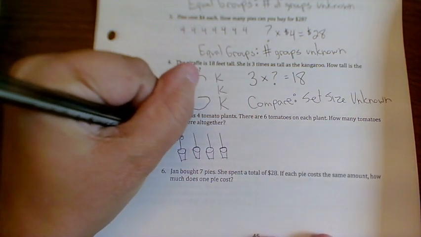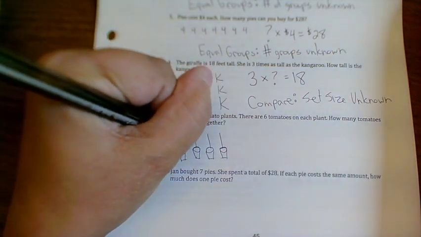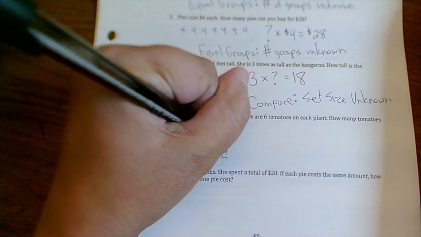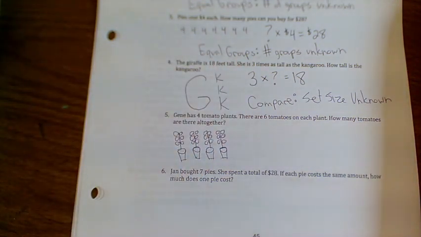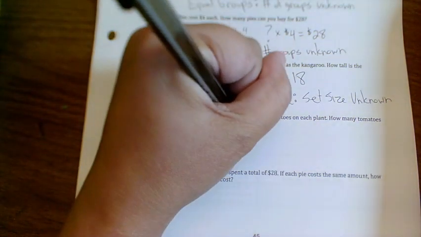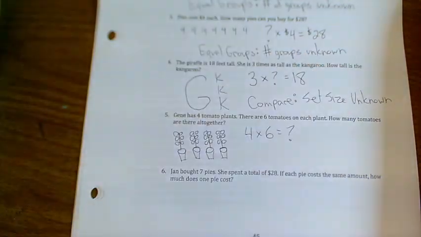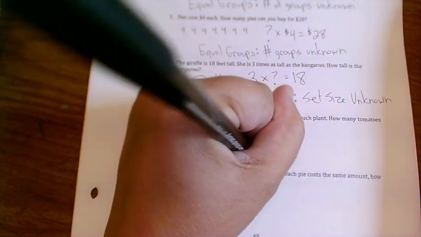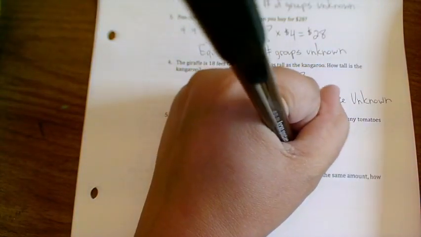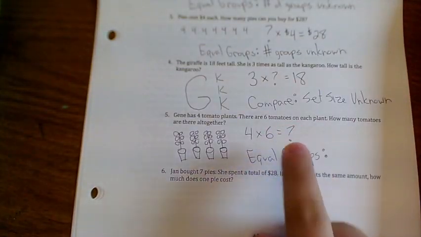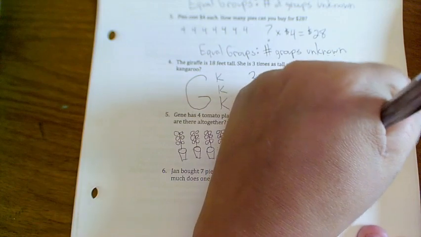So 1, 2, 3, 4, 5, 6, on each plant. How many tomatoes are there all together? So we have 4 plants with 6 per plant is a grand total of how many tomatoes. So this one is equal groups. And let's see, we do not know the whole, the final total. So whole is unknown.